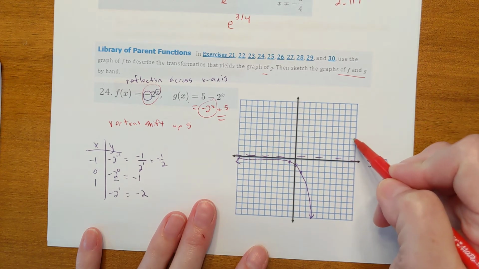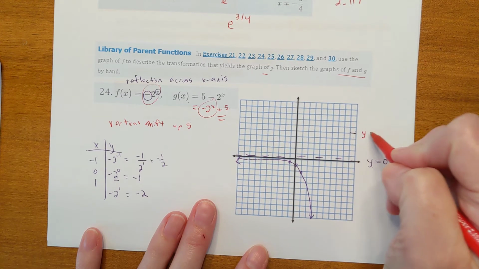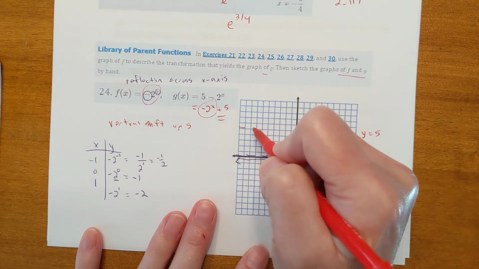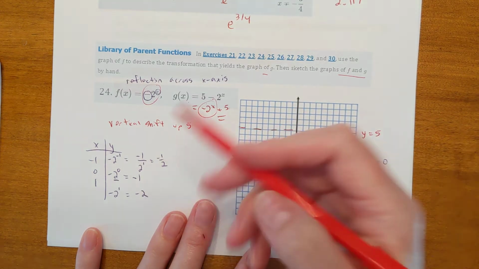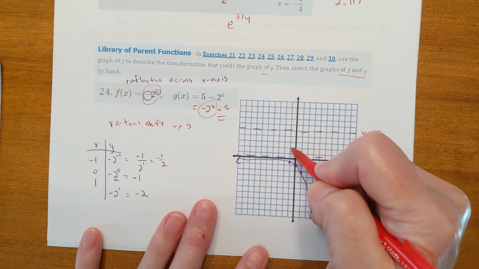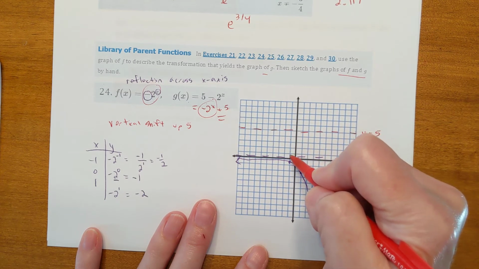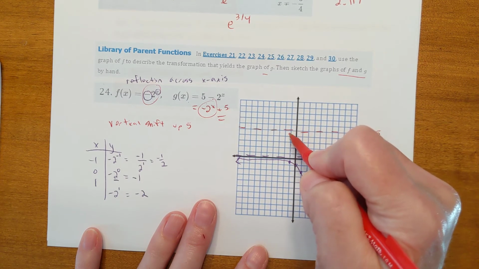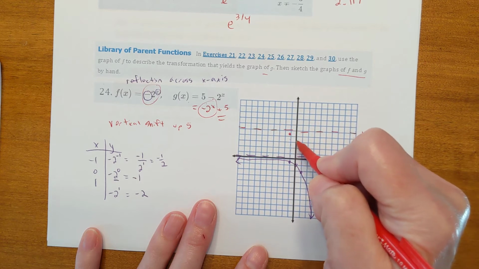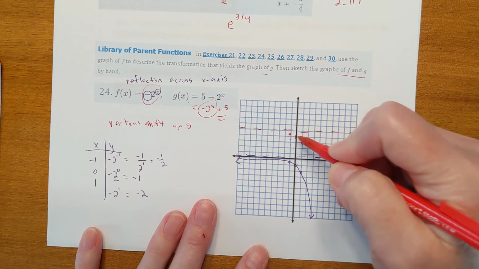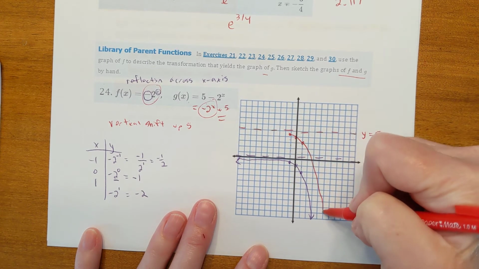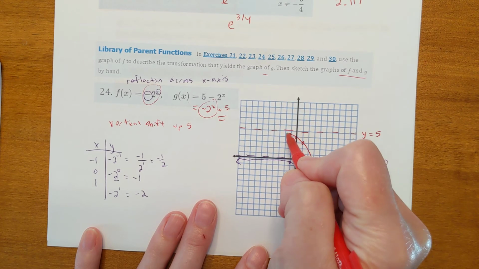So 1, 2, 3, 4, 5 would make y equals 5 for the new function, g. And then move all the other 3 points up 5, and connect those together.